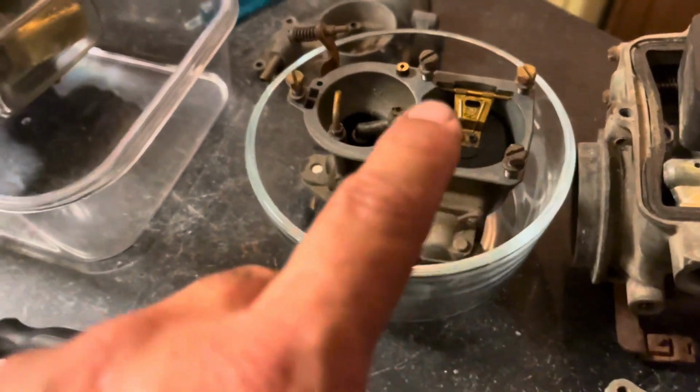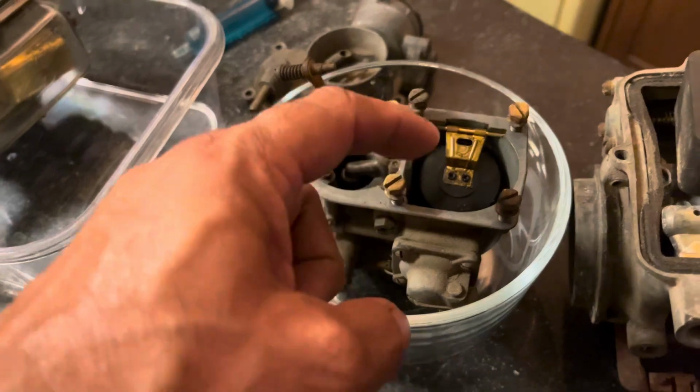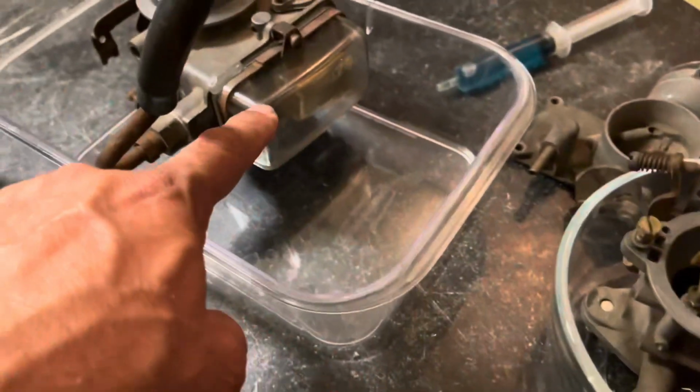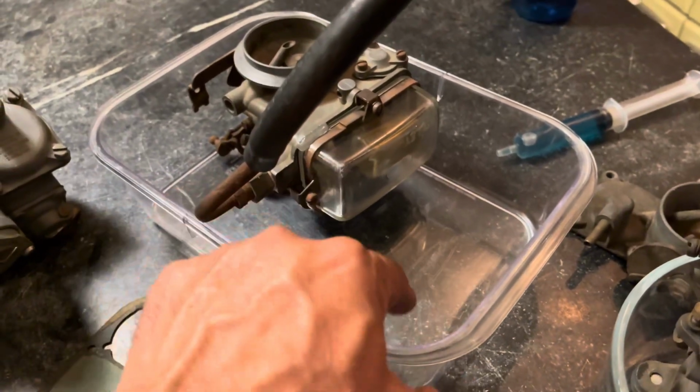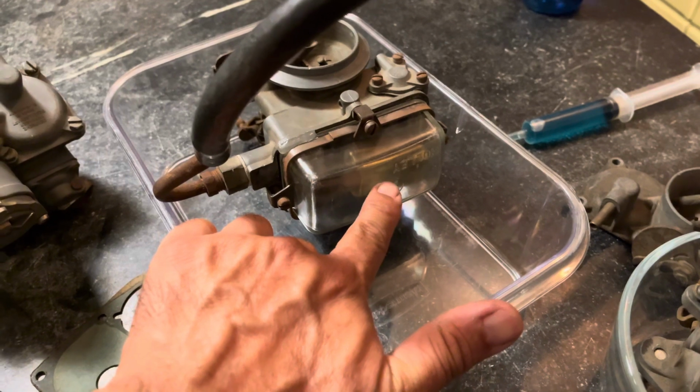We have two different ones. We have the standard style, which feeds from the top and has a regular float. And then we have this Holley, an aftermarket carburetor, which is very nice because it will help us with this experiment.